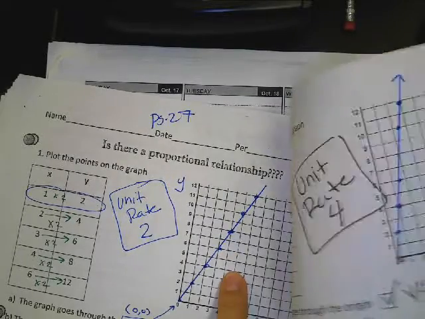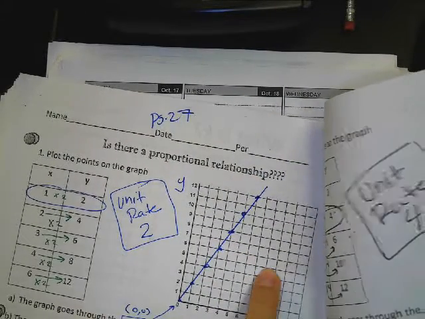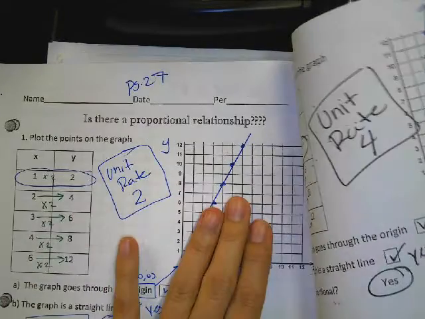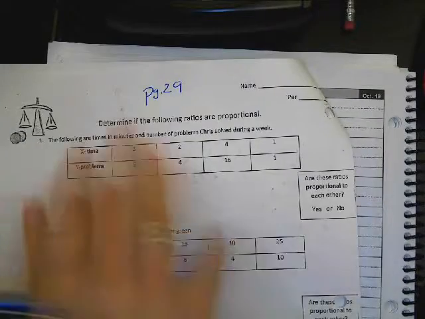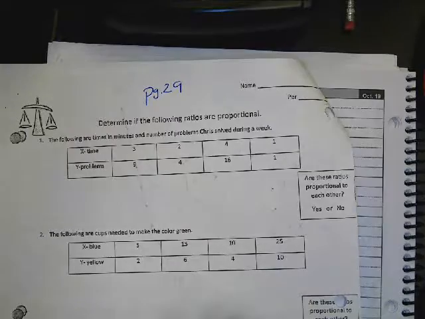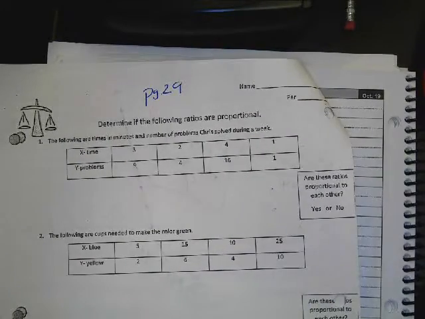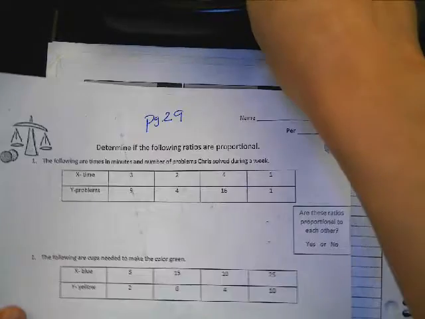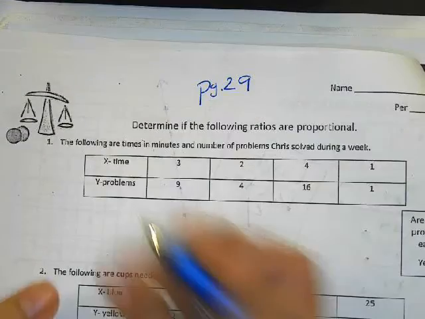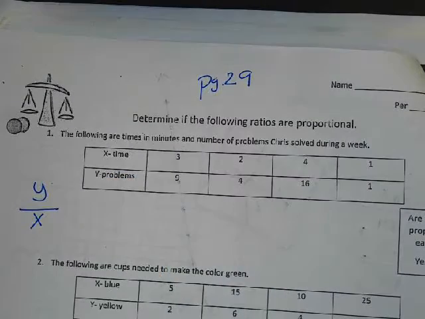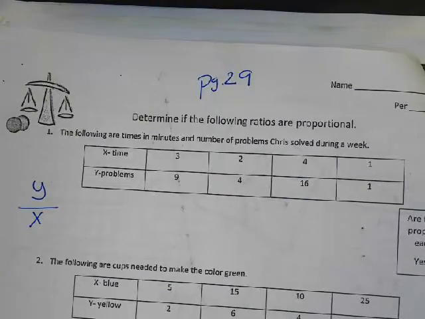Yesterday, I taught you from a graph. I didn't show you how to do it from a table. Today, there's no graph. You have to determine if it's proportional from just a table. It's pretty easy. Let me show you. You have to go y over x. Remember, y goes on top, x goes on the bottom. I should see you writing it down right there.